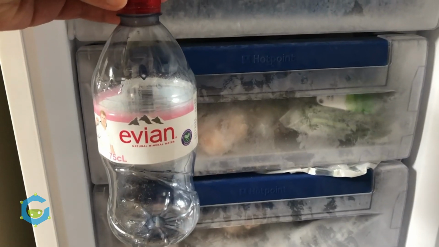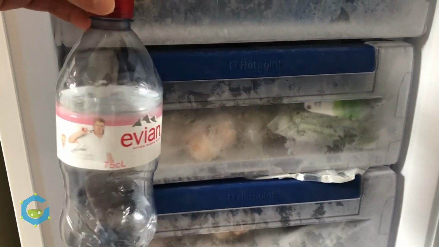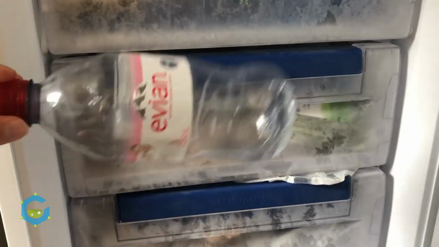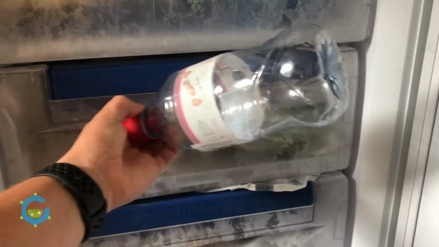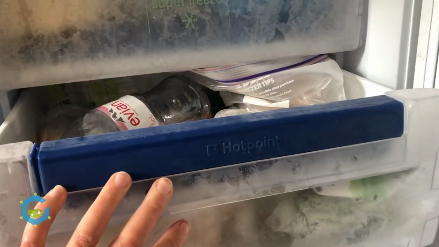Here I will show you the effect of temperature on pressure by putting an empty water bottle into a freezer. At the moment, there are air particles inside the bottle. I will put this in the freezer and leave it to cool down, and then come back to it a little bit later to see what's happened.